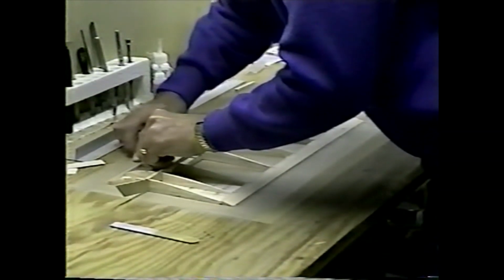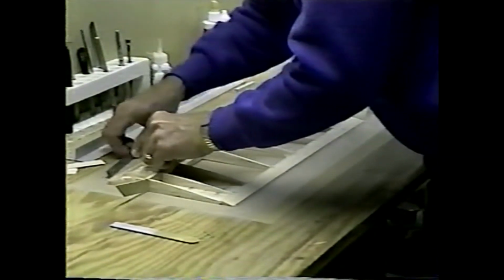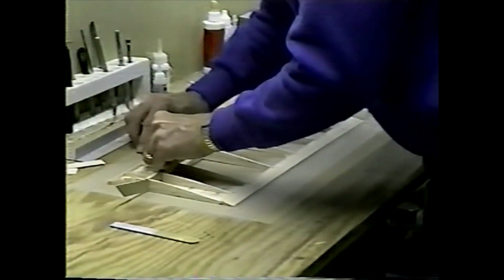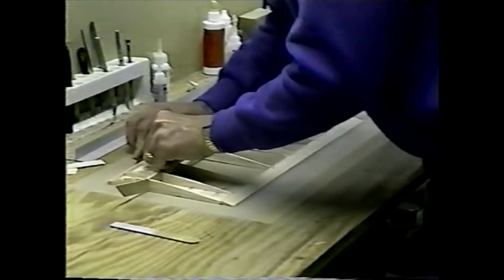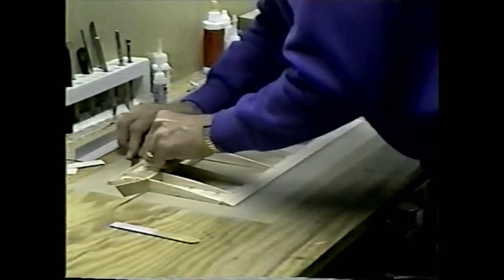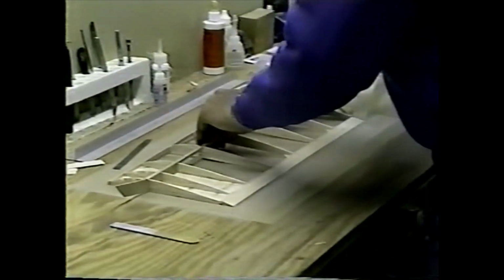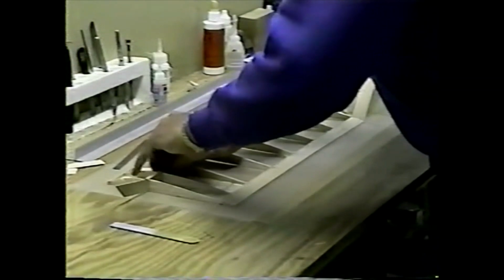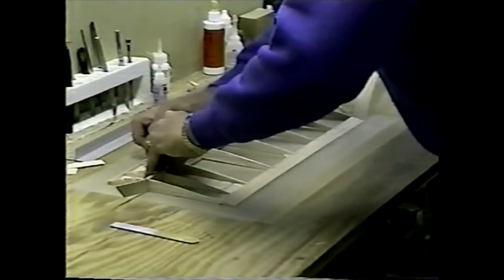Actually, it's the wax paper again that's sticking, as I mentioned before. CA glue is sticking to the wax paper, and since the wax paper is glued down to the plans, I'm ending up trying to lift the whole piece of wax paper off the plans.